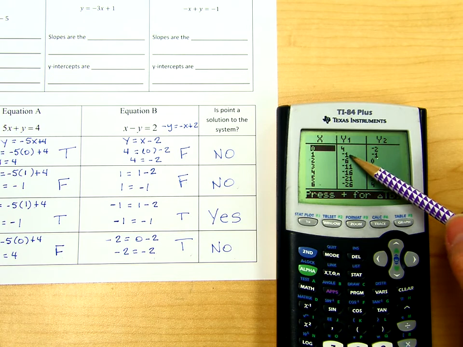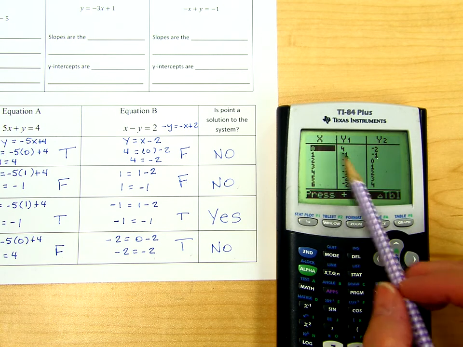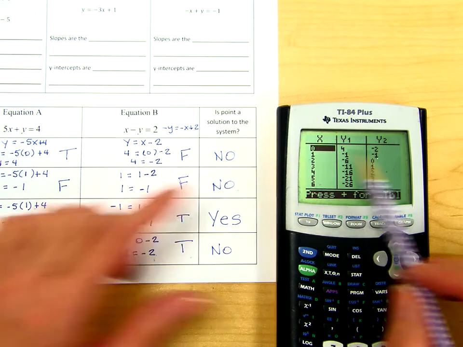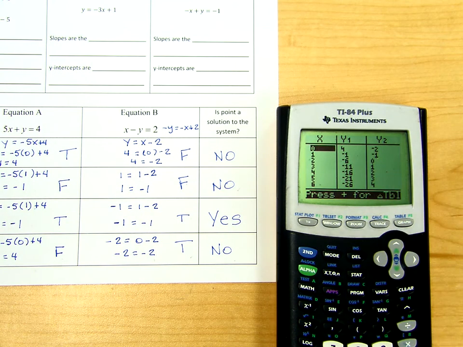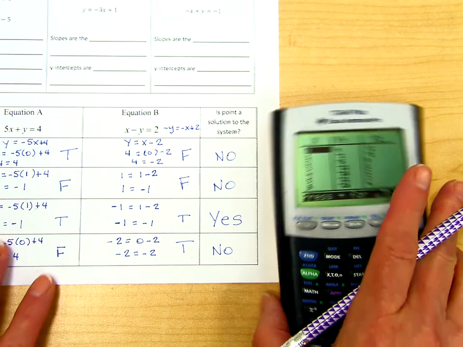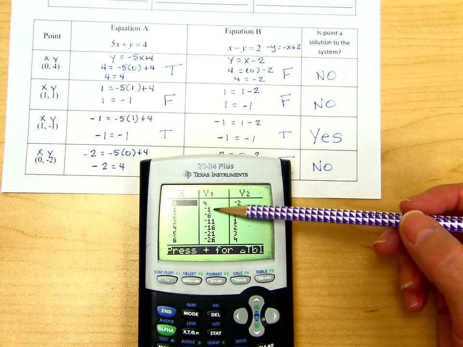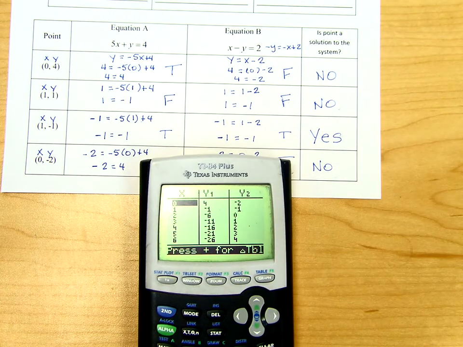Well, we look to where the y values are the same, because this point, 1, -1, and this point, 1, -1, are the same. That's the point that they share in common. So that is the solution. 1, -1 being the solution. So when you look at the table, you're looking for where y1 and y2 are the same. So this has been part 2 for lesson 1 of Unit 6, Systems of Equations.